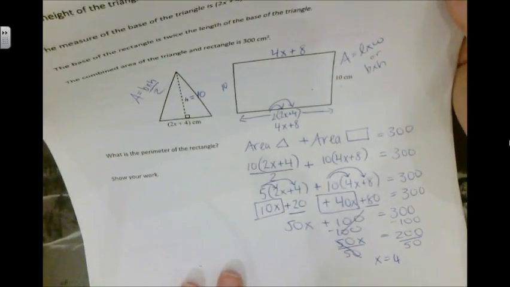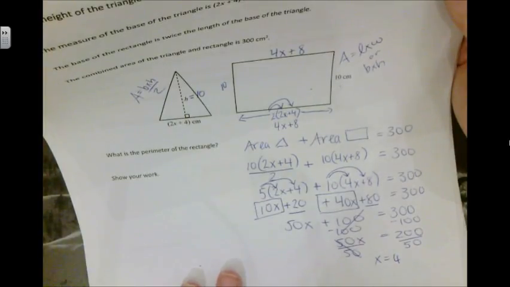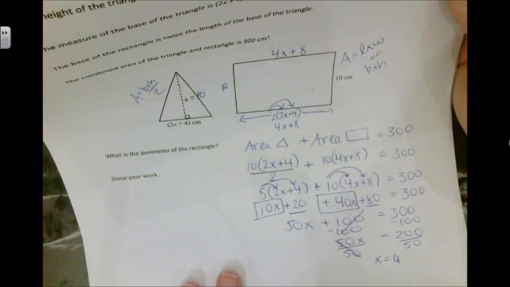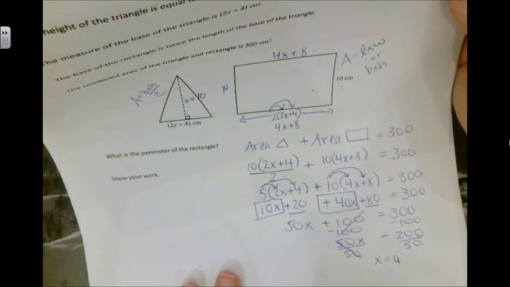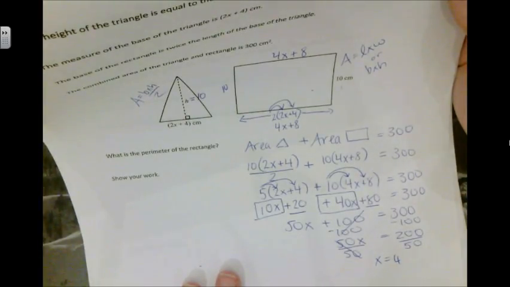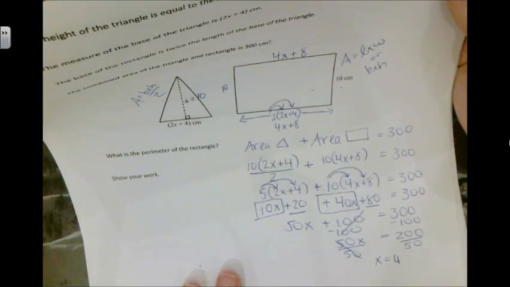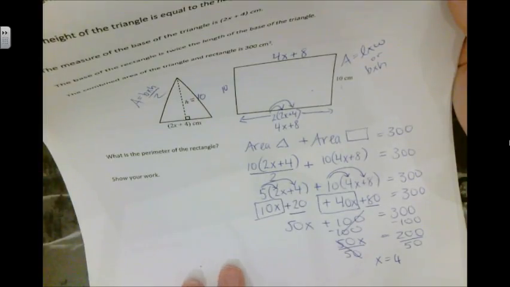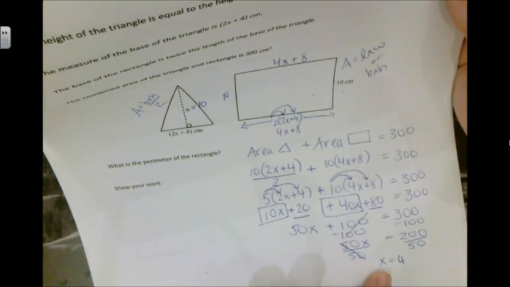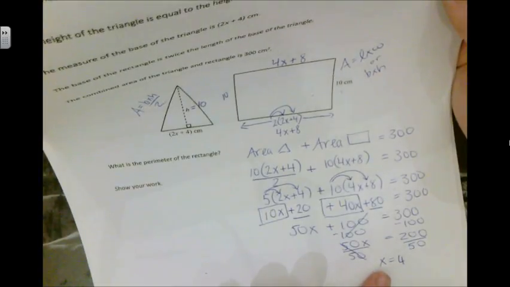So if you do that calculation, take a minute, look over that, see if you got the right thing, but your x is supposed to equal 4. So I'm going to take that back up to the top because we're still trying to find the perimeter of the rectangle. So keep in mind that just because you've solved for x doesn't mean that's the answer. The x is just part of the measurement for the triangle and for the rectangle. So I'm going to scroll my paper back up, take this x equals 4, and plug it in to figure out what my perimeter is.